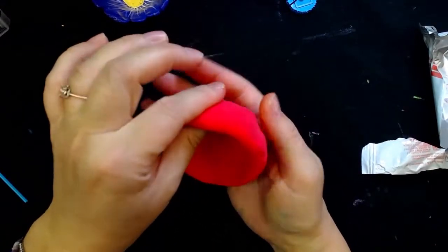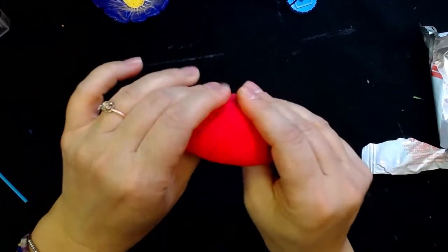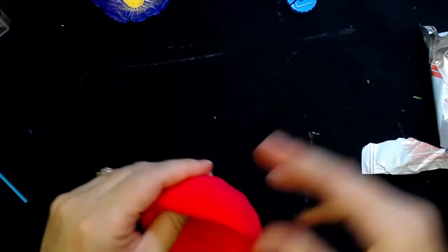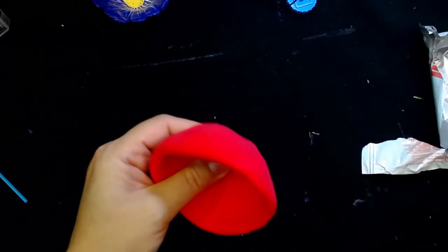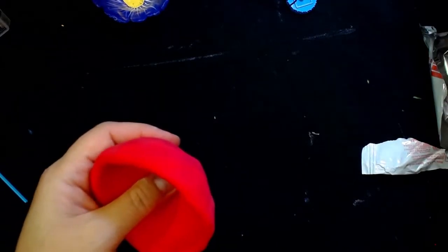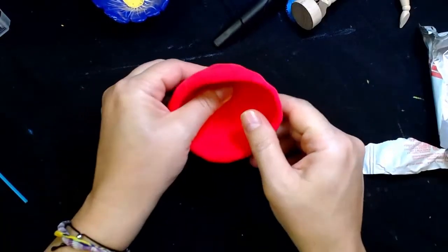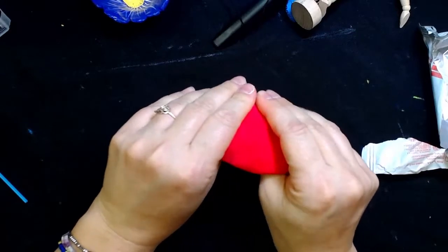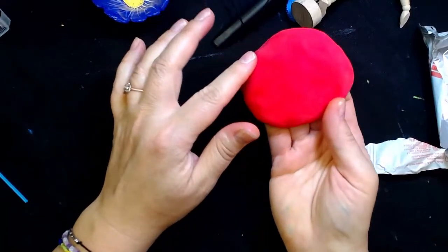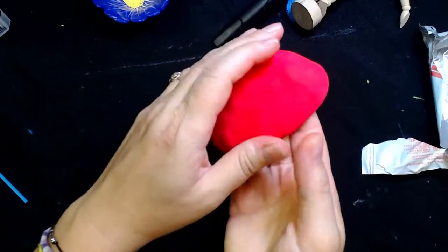So I'm just feeling it, making sure that it feels even everywhere that I'm touching. I'm going to move my light over a little bit. And you see how it's kind of got that dome bottom, like it's pointy. Well, I want to flatten that out.